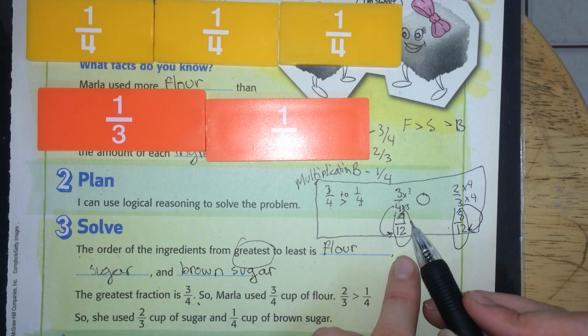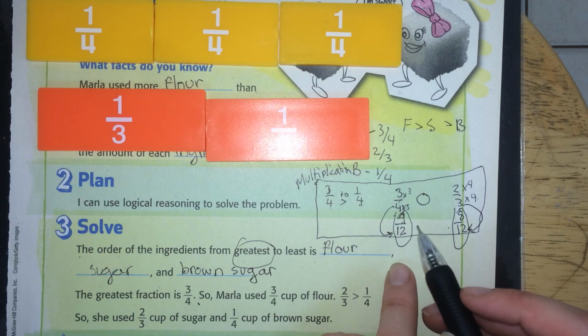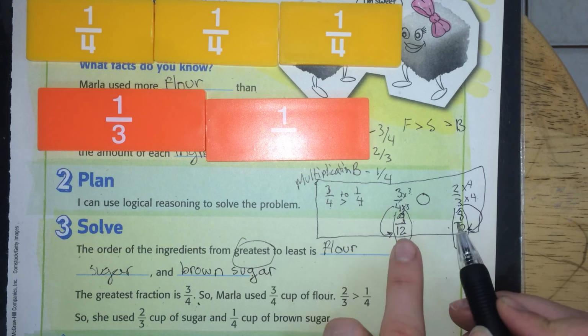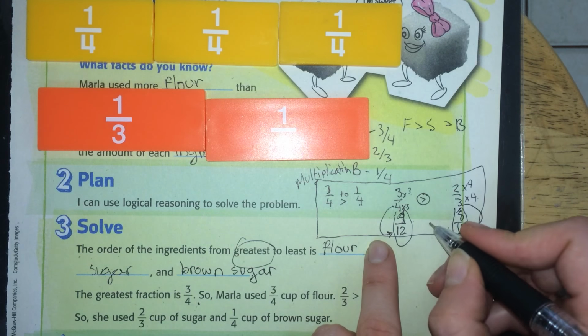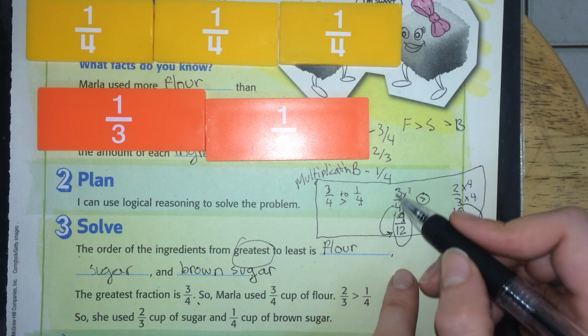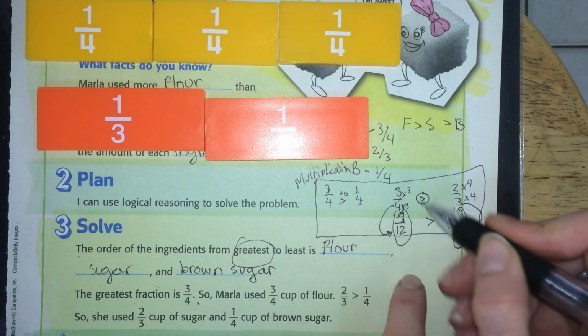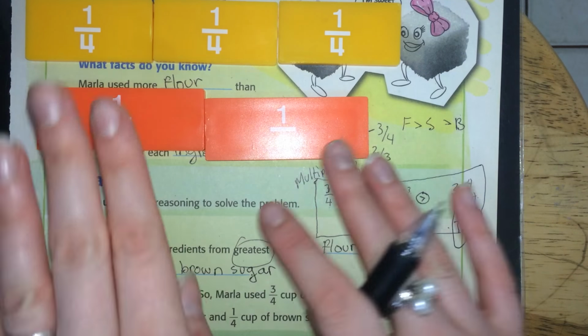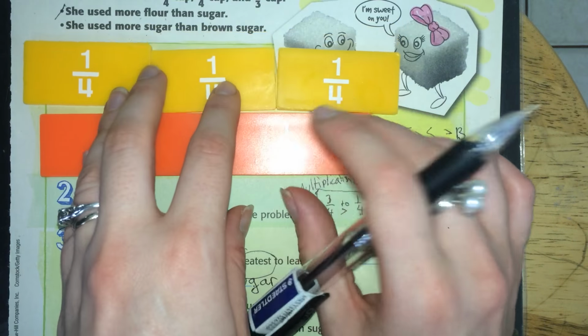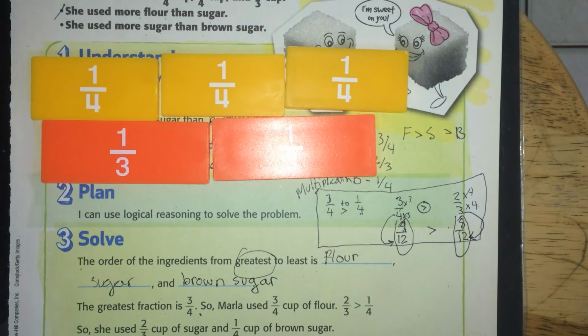And now I can tell which one is bigger. 9 pieces or 8 pieces, okay, when they're the same. So this is bigger, this is greater than. So I can tell using multiplication that 3/4 is my bigger fraction. Okay, so if you don't have tiles, you can always use multiplication.